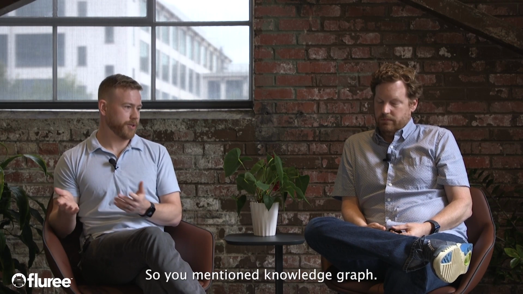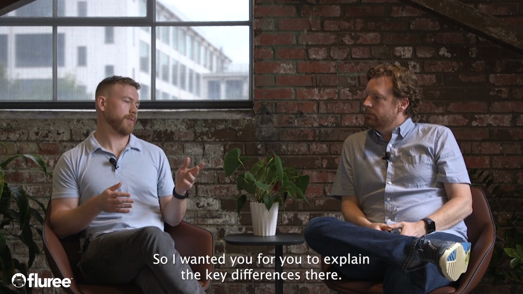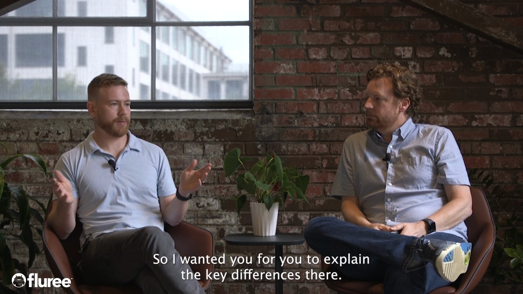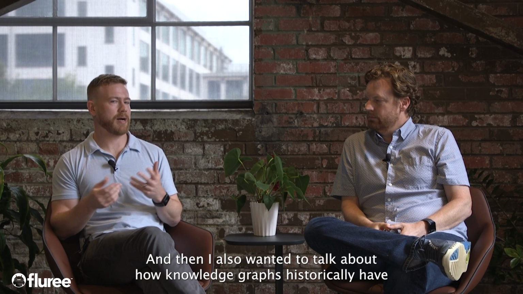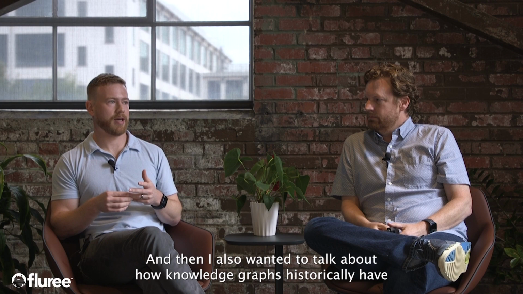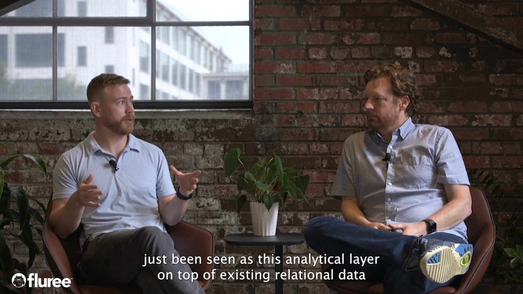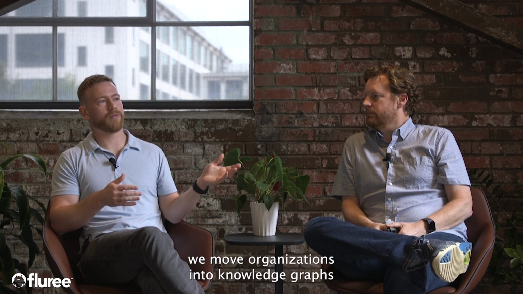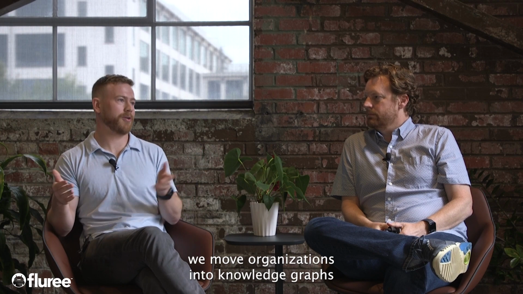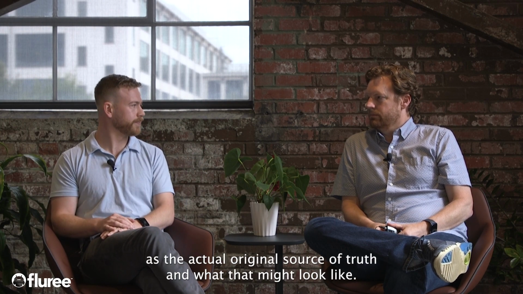So you mentioned knowledge graphs. Obviously, there's a different flavor of graphs, so I wanted you to explain the key differences there. And then I also wanted to talk about how knowledge graphs historically have just been seen as this analytical layer on top of existing relational data, and perhaps your vision for how we move organizations into knowledge graphs as the actual original source of truth and what that might look like.